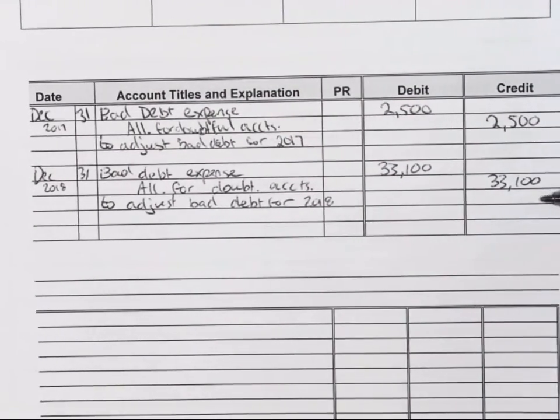So again, it's a much higher amount because we underestimated the year before. So we have to expense more for what we actually did.